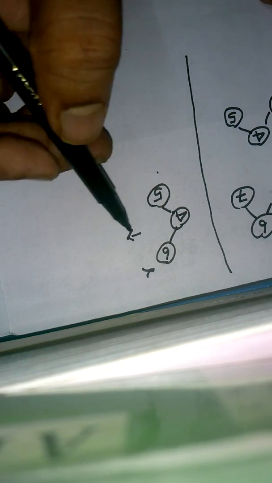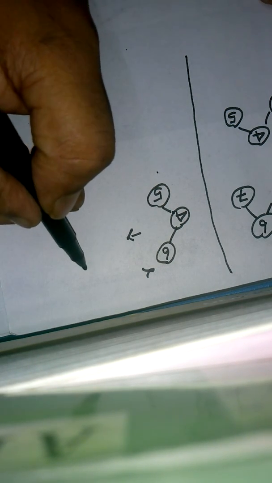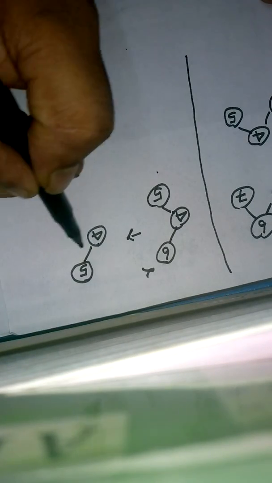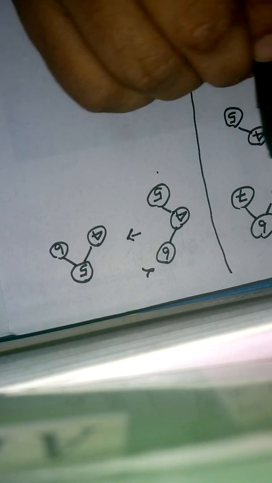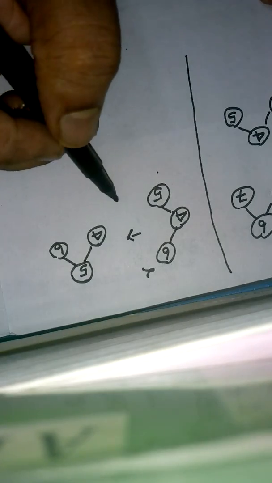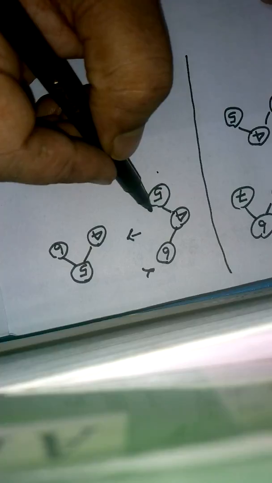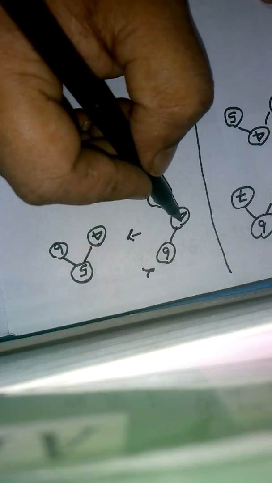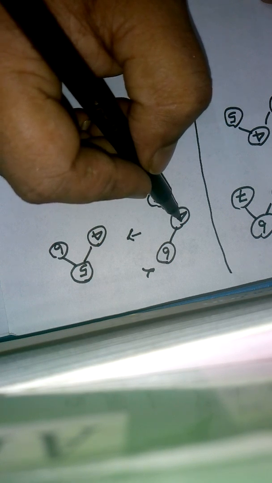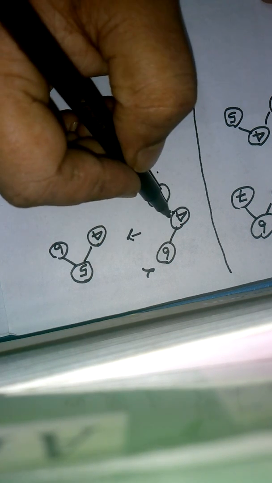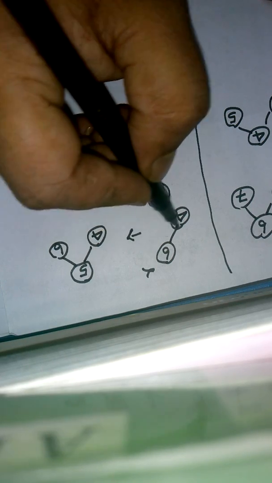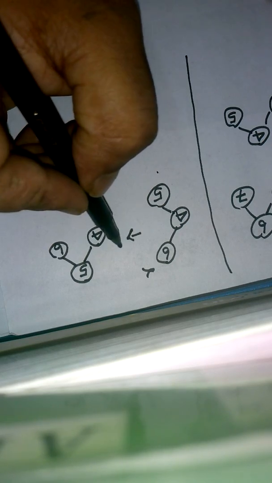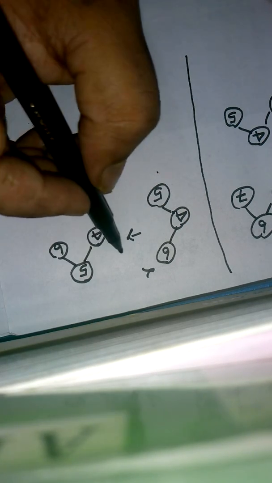Put in simple words, this rotation will enable 5 as the root, 4 here and 6 as the right child. So this rotation actually has two steps. One step is doing a left rotation to make 5 over here, and then making a right rotation at 6 to make 5 the root.